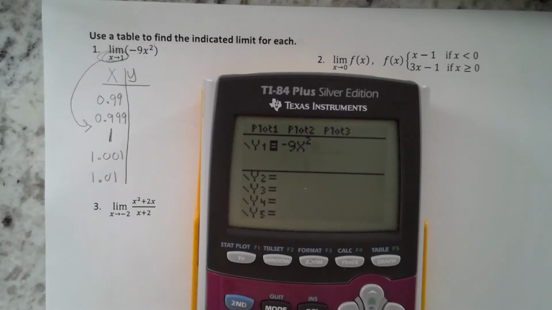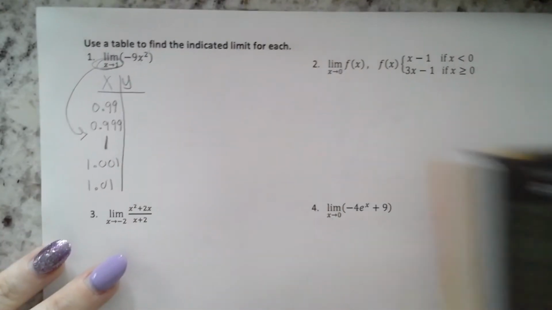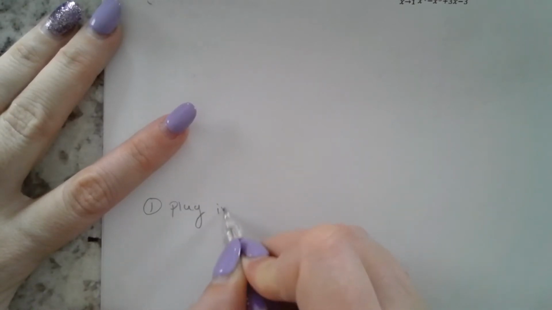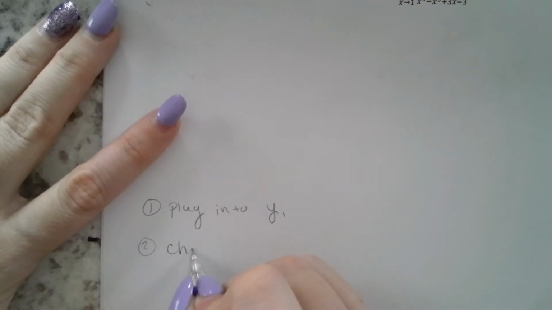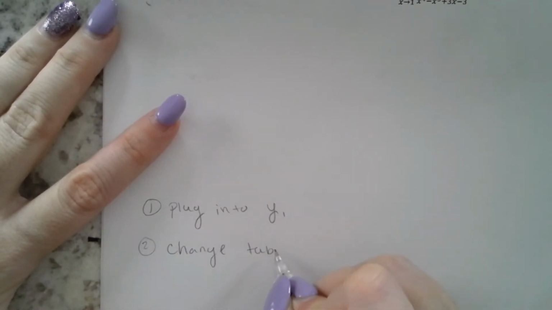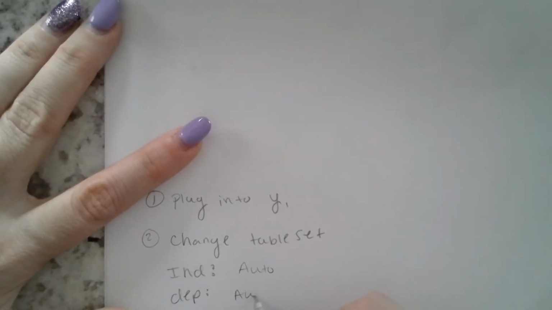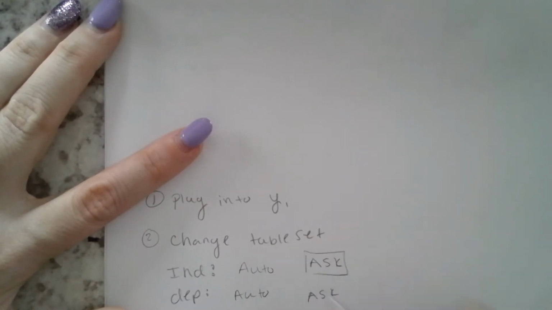Now we also need to make sure that we change our table set. So maybe I'll down here write our steps down. Step 1, plug into y1. Change table set. So remember when we were doing it earlier in the year, we had independent and dependent, and it has auto, ask. We want our independent to be ask, and we want the dependent to be auto.